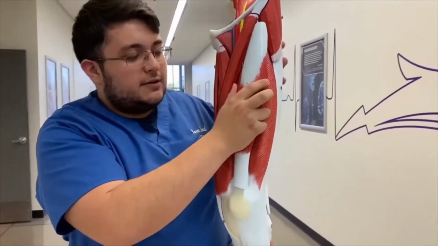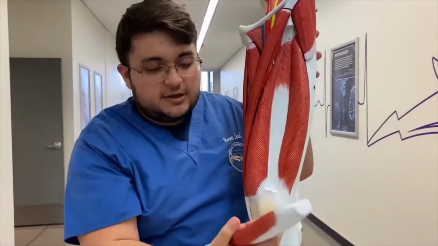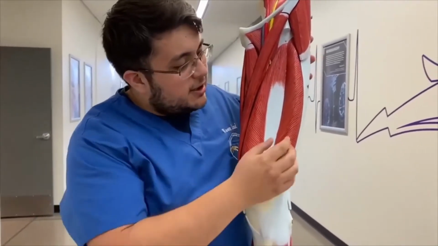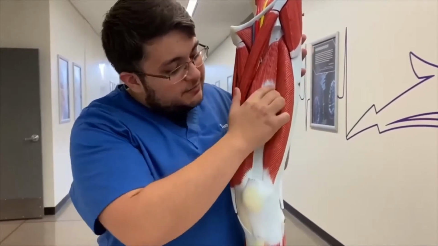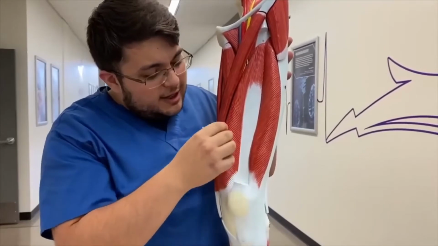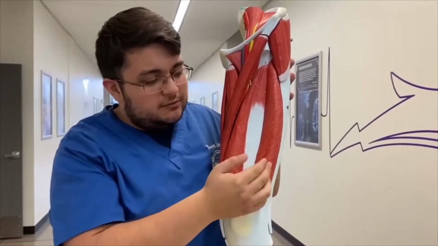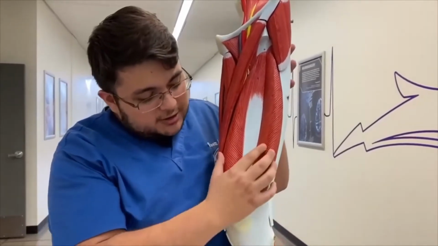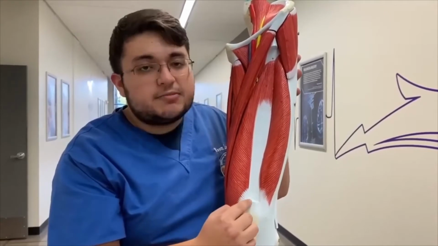You're able to pull it up on the cadaver, so you can see right underneath it. We got our vastus lateralis, which is on the lateral side. Our vastus intermedius, which is right in between our two quadriceps muscles, and our vastus medialis, which is on the medial side. So it's pretty straightforward and really easy to remember all the quadriceps muscles, and they all insert into a common insertion at the quadriceps tendon.